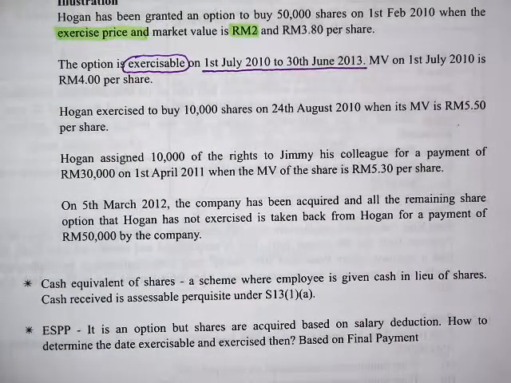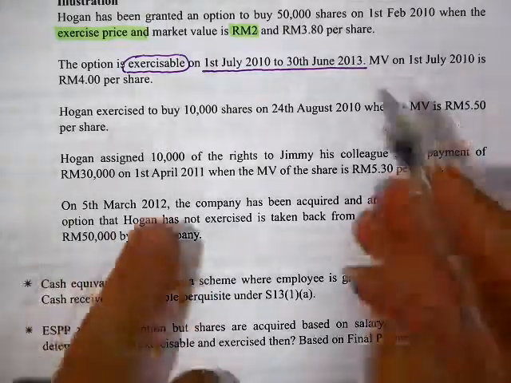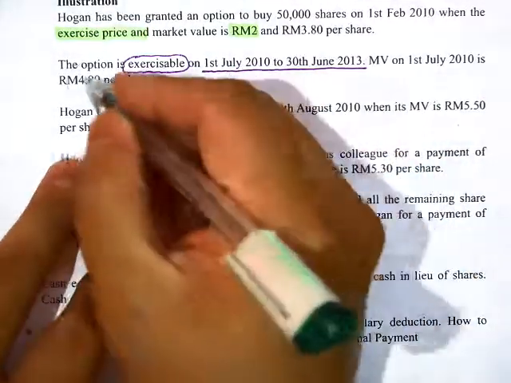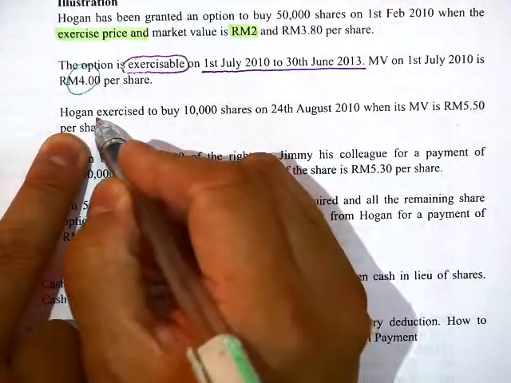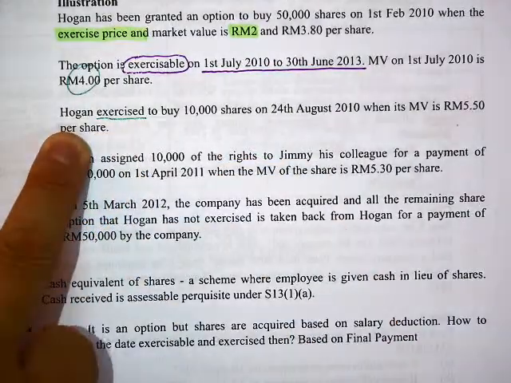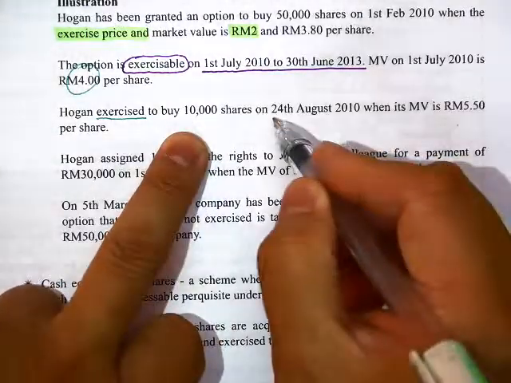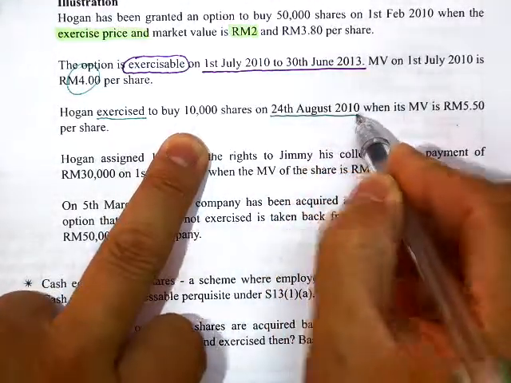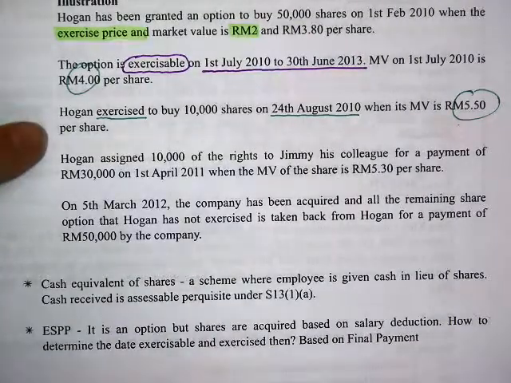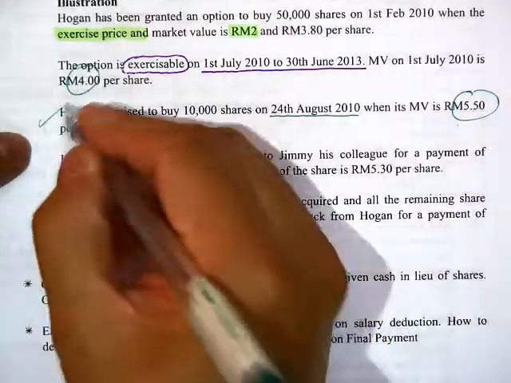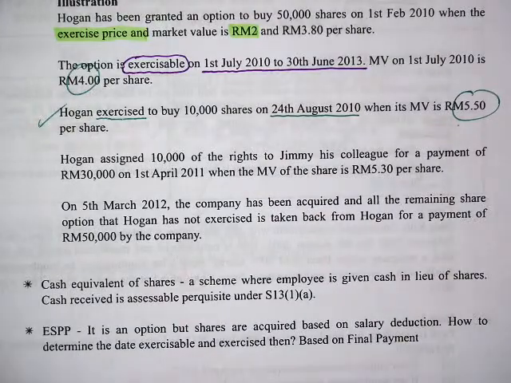So the market value that we need is the market value when it becomes exercisable, which is the market value on 1st of July, which is 4 ringgit. Now Hogan exercised to buy 10,000 shares on 20th of August 2010 when the market value is 5.5. So when you exercise this, this becomes a perquisite, you've got to work out how much is the value.